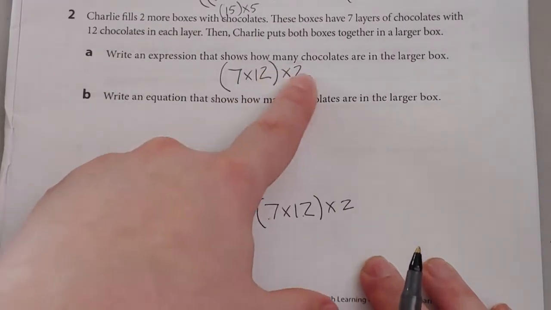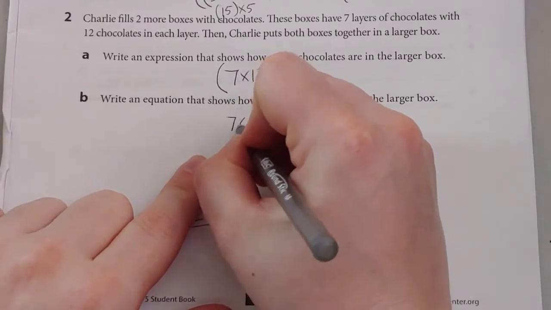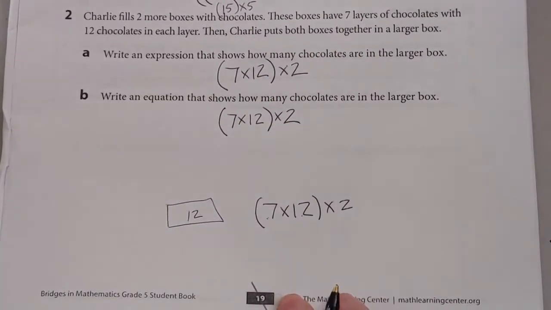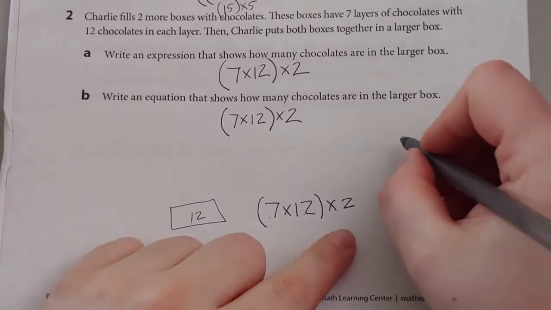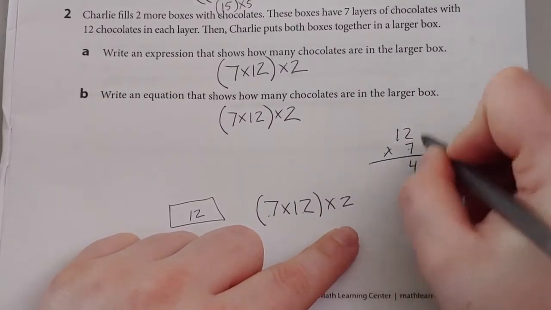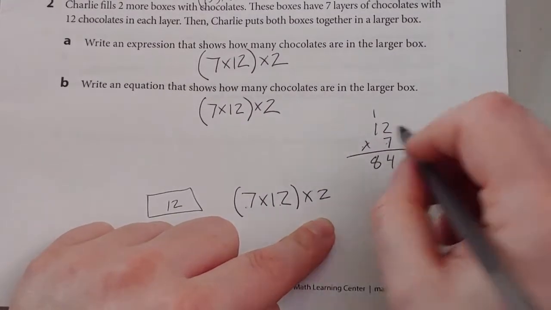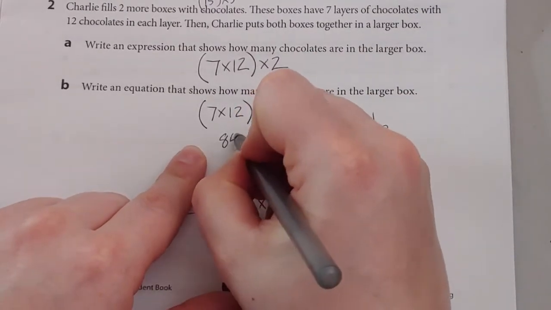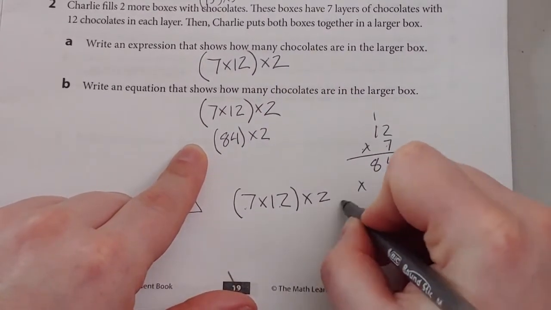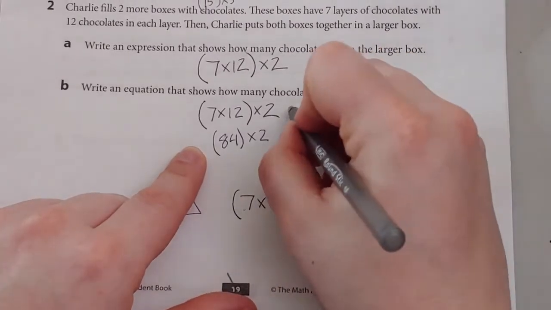Okay, so now we worked it out together. Now you solve it. Okay, 7 times 12. 7 times 2 is 14. 7 times 1 is 7, plus 1 is 8. Okay, so 84 times 2. 2 times 4 is 8. 2 times 8 is 16.